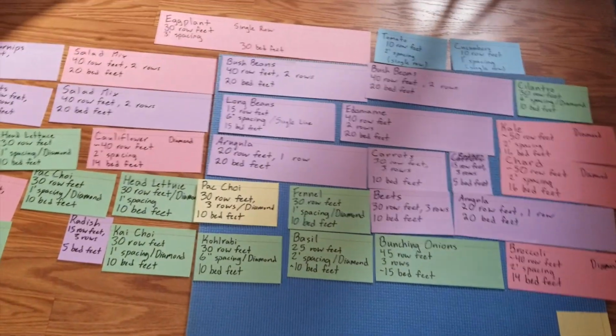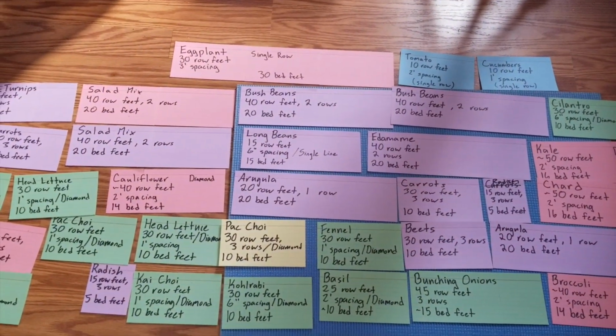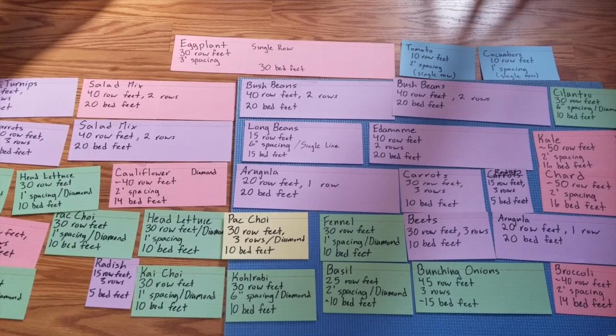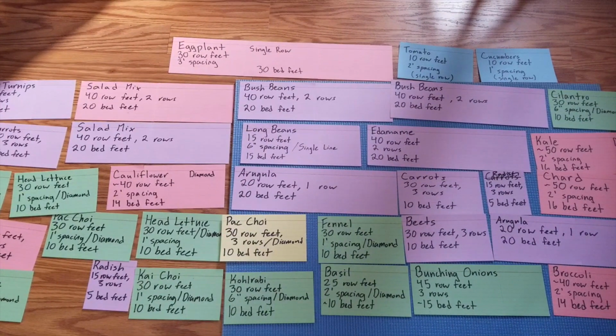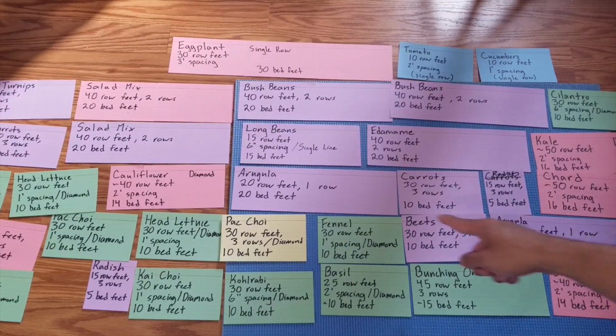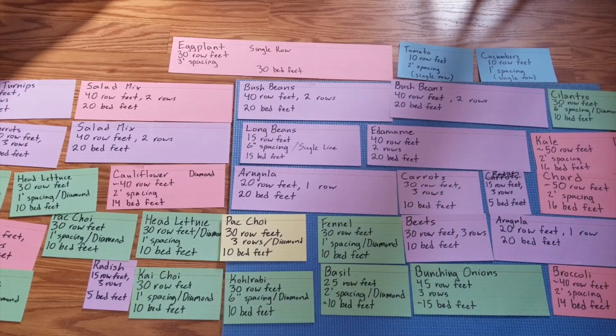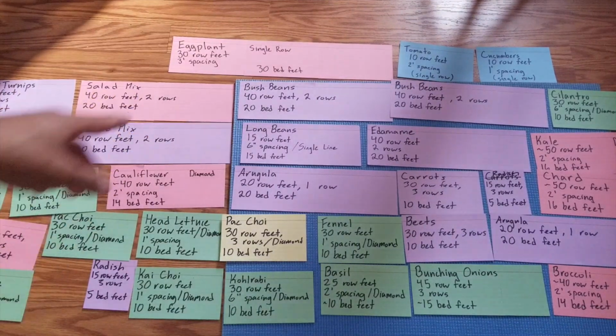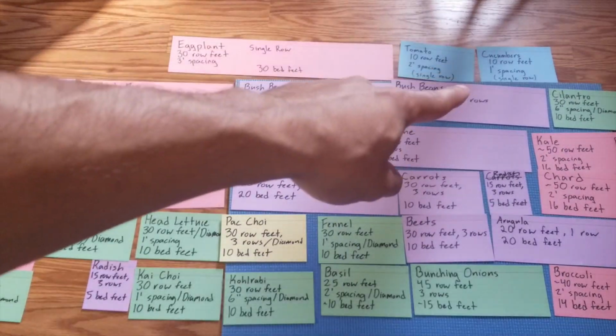The way that I set this up is I made them to scale. That's the first thing. And then I made a card for every succession. So you'll see we have 2 successions of arugula, not in the sample, but that we can use. So I have 2 arugula cards, 2 salad mix cards here, and 2 bush bean cards that you can see there.